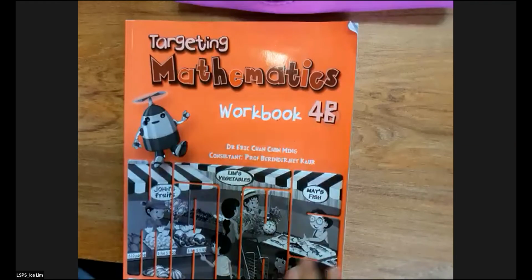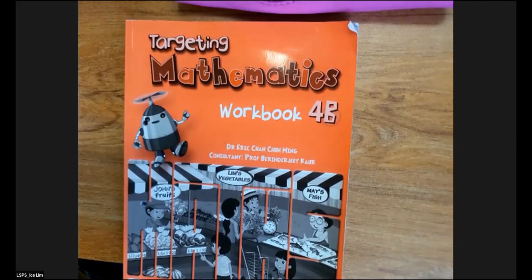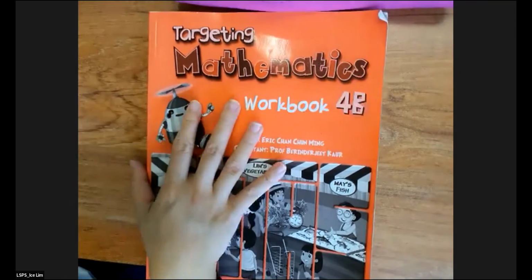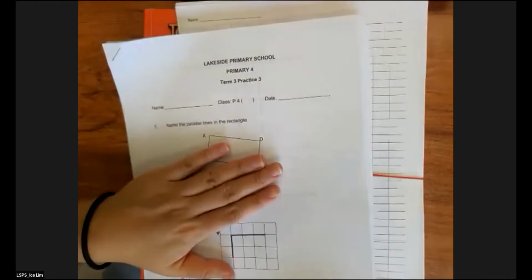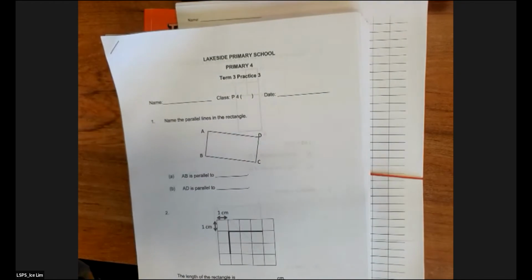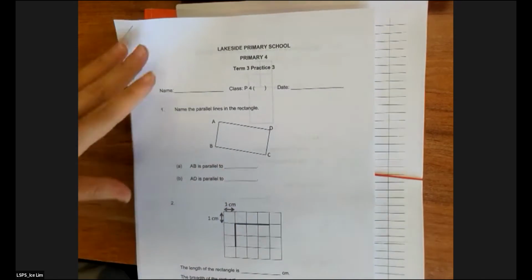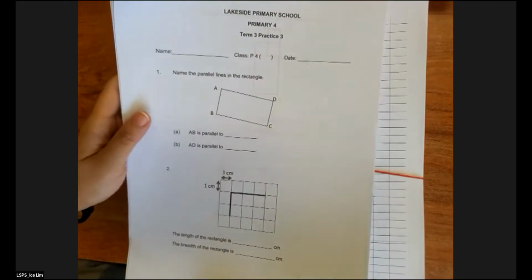Okay. So, right now, I'm at my textbook and I have this printed. Do you remember this? Yes. And also, as requested, your term practice 3, because next week's test includes squares and rectangles. Next Monday, I will be returning you all your worksheets for revision, and your file as well. So you bring home all your things for revision.